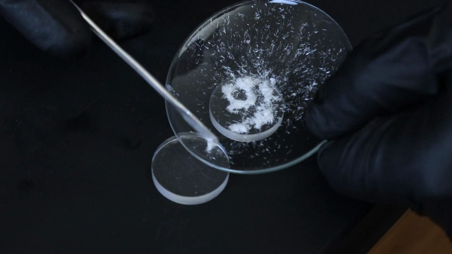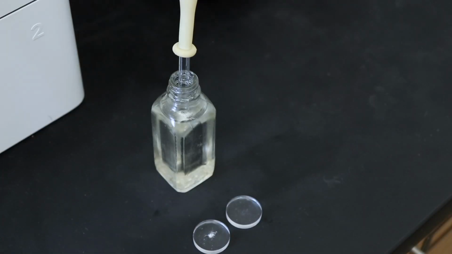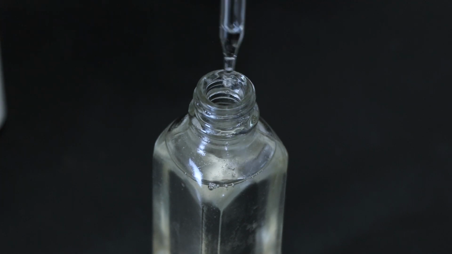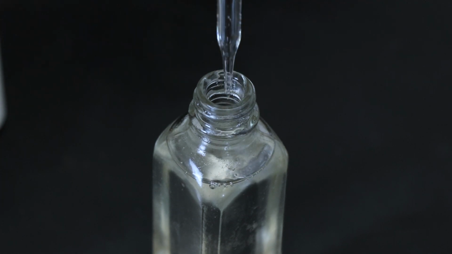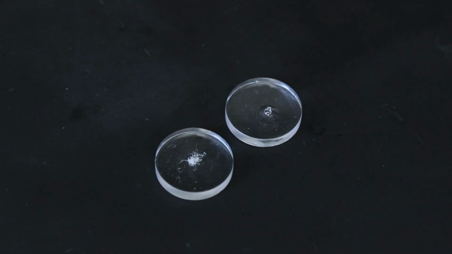To run the IR spec, I'll place a small amount of the crystals onto a salt plate and then add a drop of Nujol, which is in this container here. And to make sure that only a small drop is added, I'll push all of the oil out of the Pasteur pipette, wiping it on the sides of the container so that only a little bit of residue is what's placed onto the salt plate.